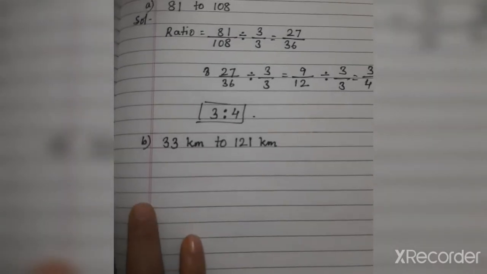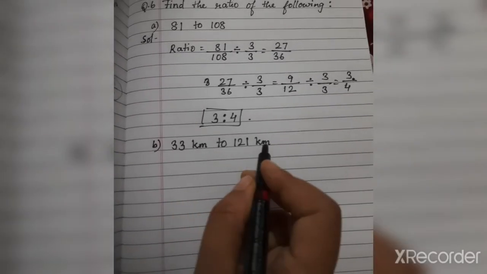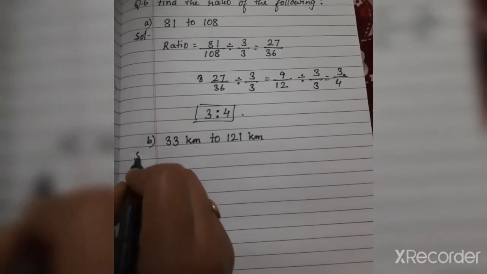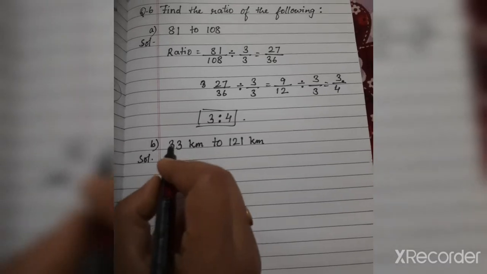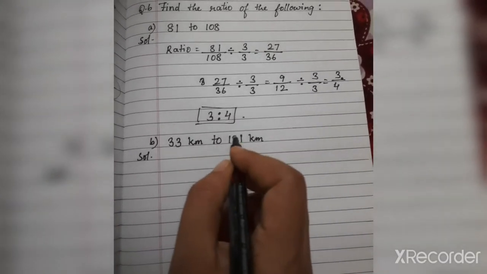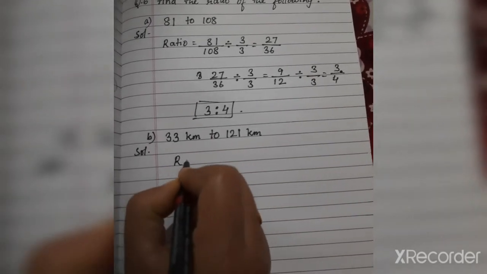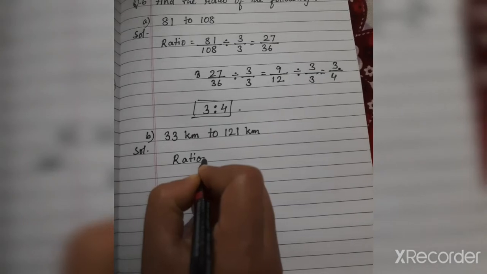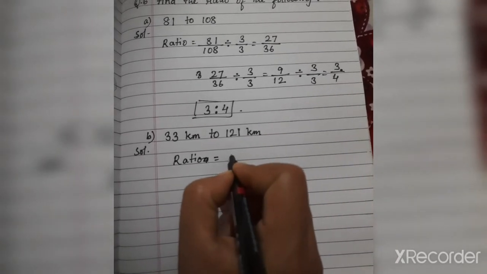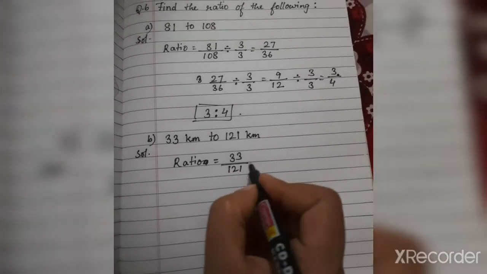Now the one more question of question number 6 is 33 kilometer to 121 kilometer. What you can see here is 33 comes in the table of 11 and specially 121 comes in the table of 11 only. So we'll find the ratio by multiplying and dividing with 11. So 33 upon 121.